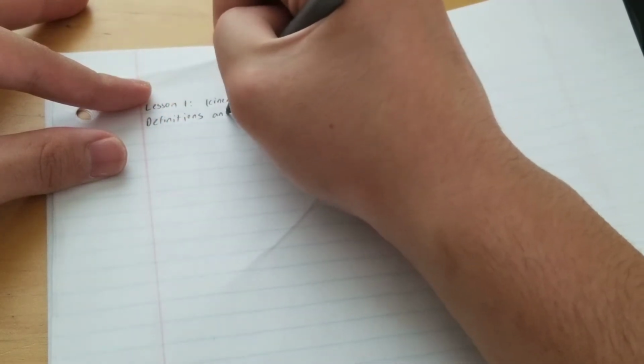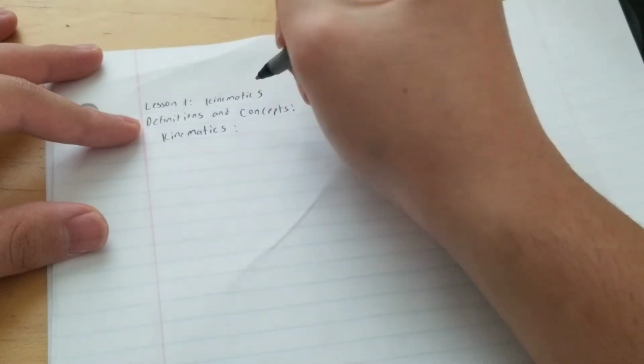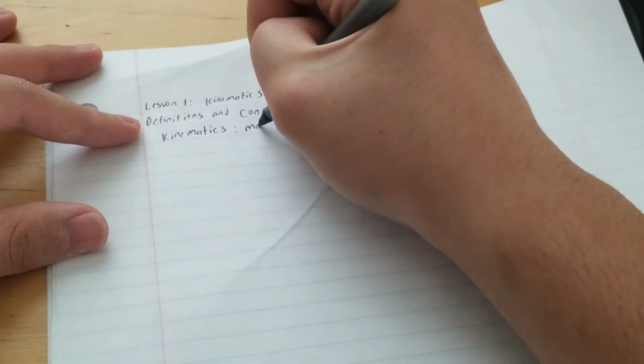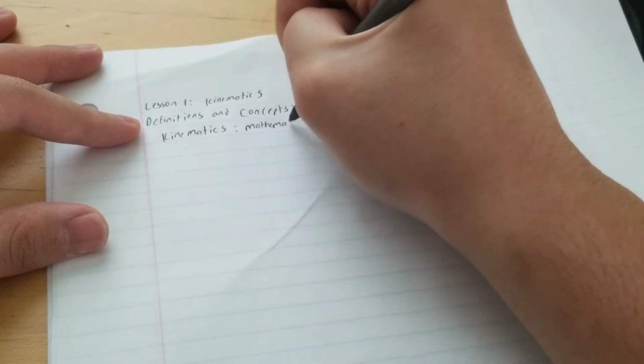So we'll start off with definitions and concepts. Okay, so kinematics itself is the mathematical description of the motion of an object through equations. Let me write that down.